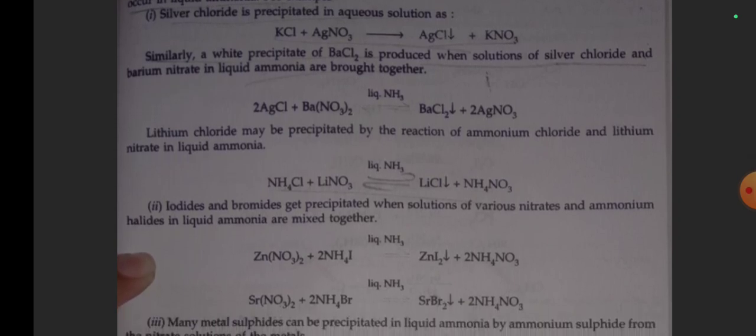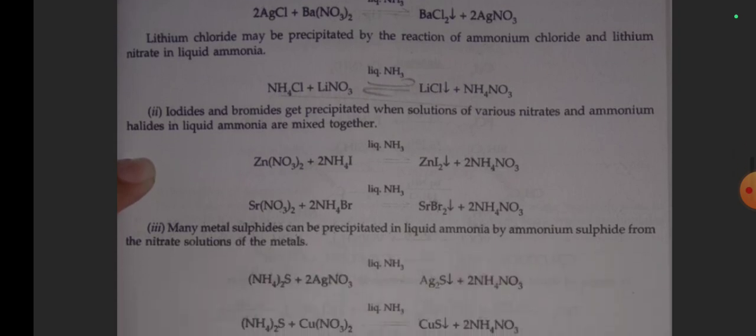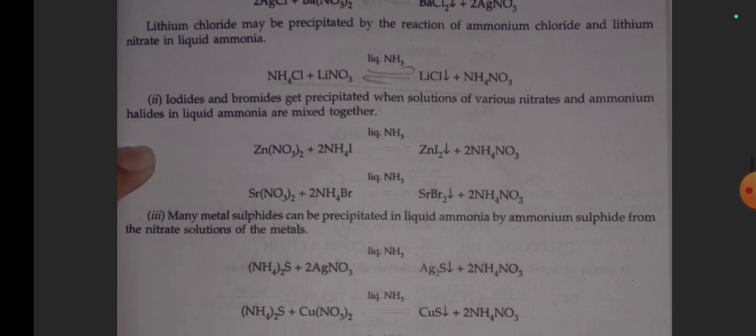Similarly, a white precipitate of BaCl2 is produced when solutions of silver chloride and barium nitrate in liquid ammonia are brought together. 2AgCl plus Ba(NO3)2 in presence of liquid NH3 gives BaCl2 plus 2AgNO3. Lithium chloride may be precipitated by the reaction of ammonium chloride and lithium nitrate in liquid ammonia. NH4Cl plus LiNO3 in presence of liquid NH3 gives LiCl plus NH4NO3.